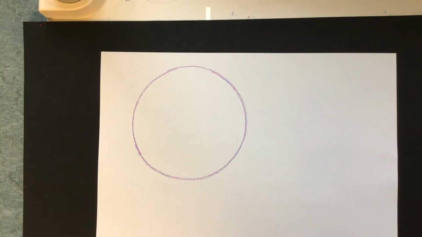And if you can't find all the shapes, like I noticed looking around, I couldn't find a triangle anywhere, and I couldn't find a diamond shape. So if you can't find those, no big deal. Just use what you have, and we can make a really cool artwork.